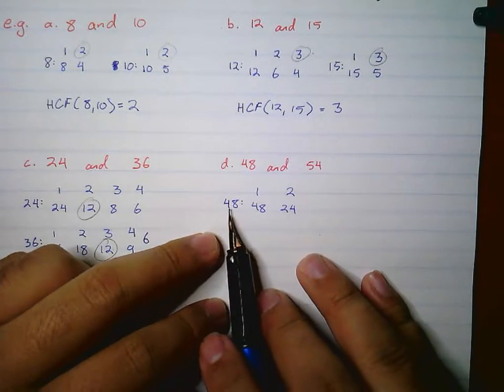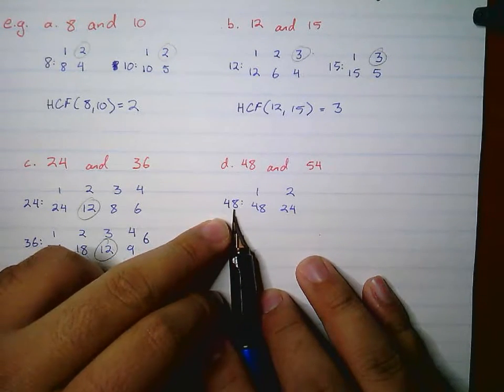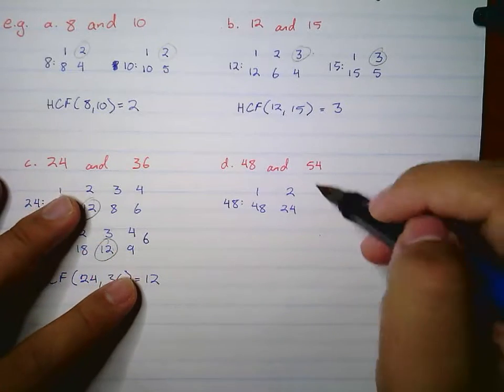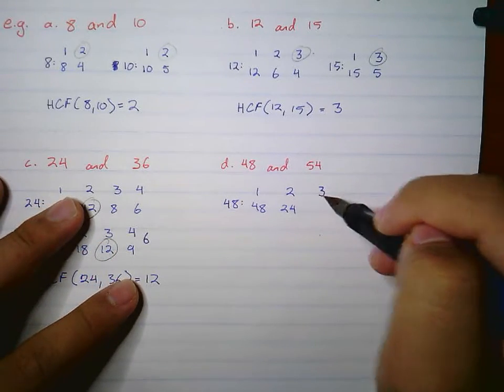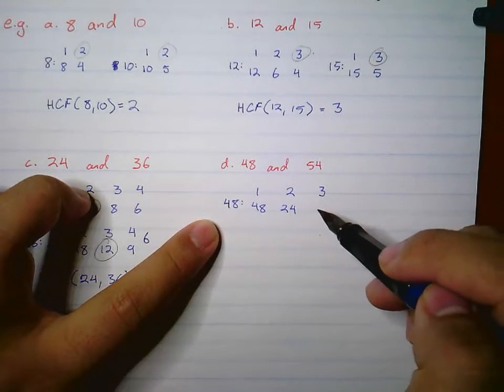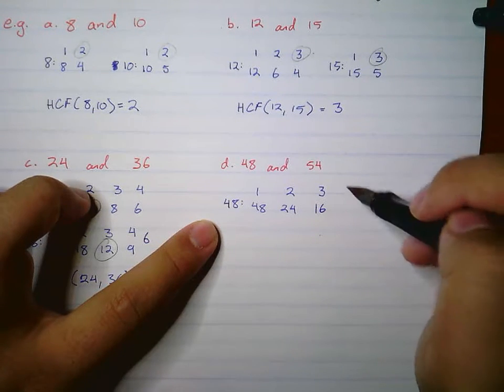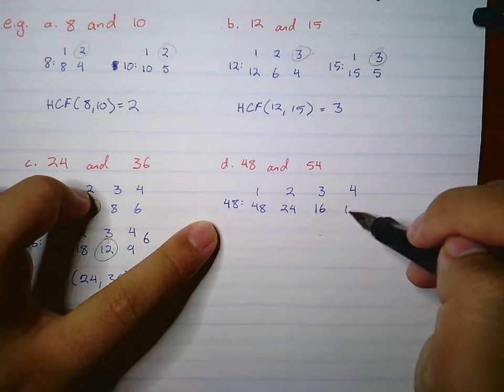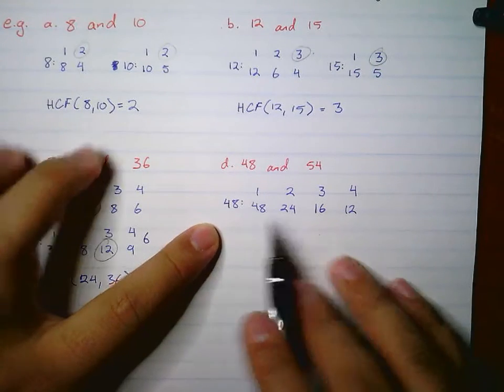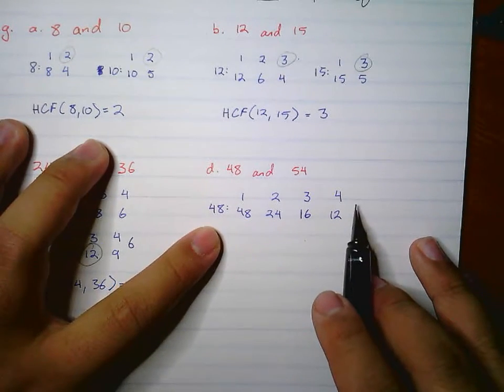Does 3 work here? 4 plus 8 is 12. Yes, that will work. It will be 3 and 16. 4 and 12. 5 doesn't work.